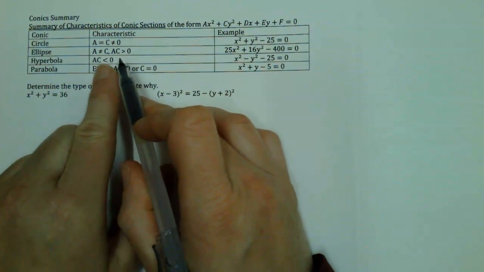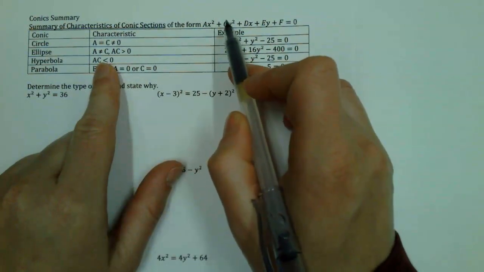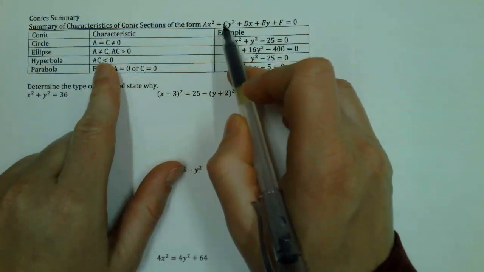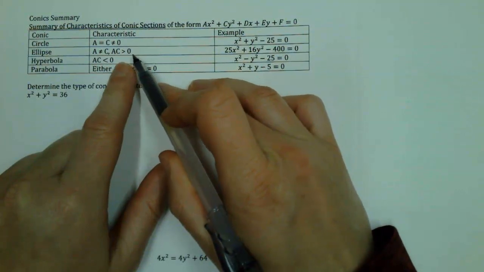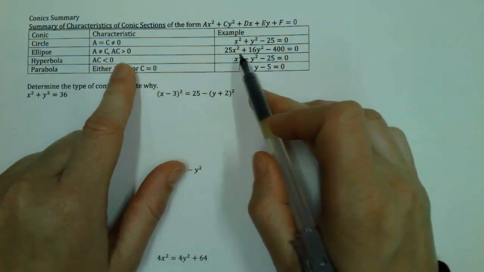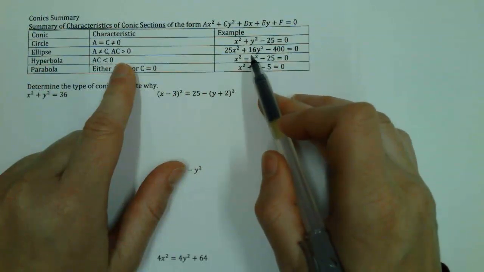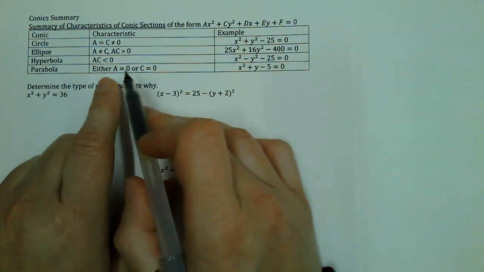An ellipse is going to be almost the same thing. The only difference is the A and the C value are going to be different. And again, here we're expressing that as they're both going to be positive as well. So you can see we've got an example here. It's not in that standard form we saw earlier, but that would still be an ellipse.